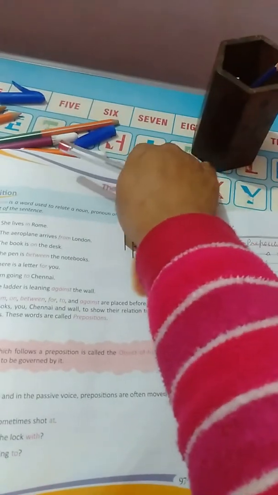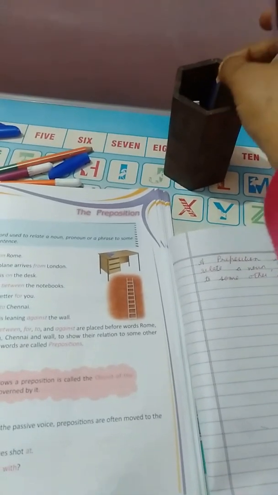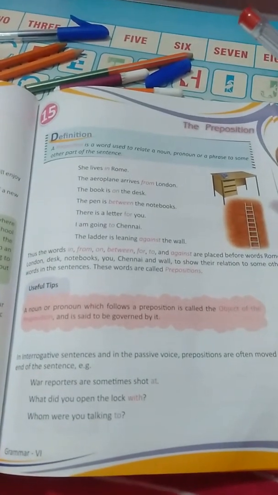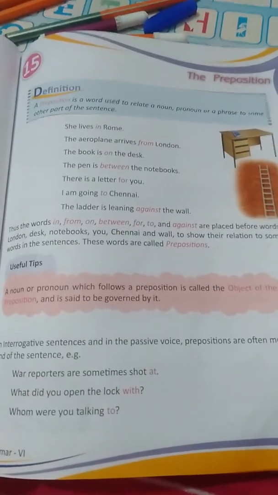Where is the box? The box is, because this is a surface, on the table. Where is the pencil? The pencil is in the box. In, on, above, between, for, all these are prepositions.